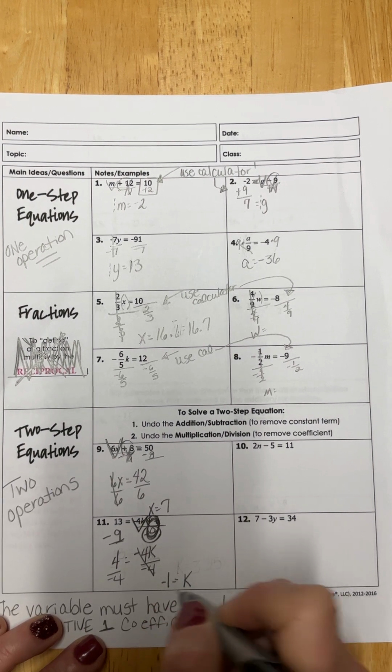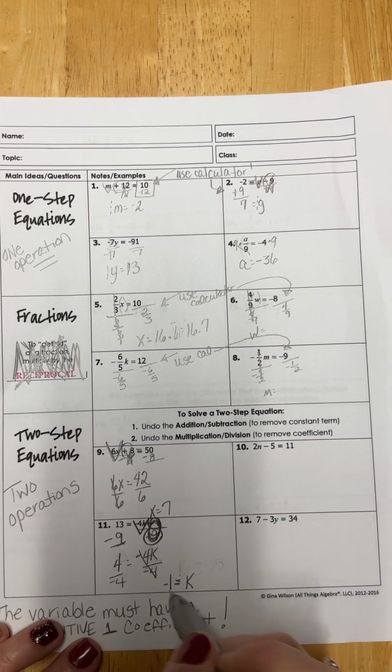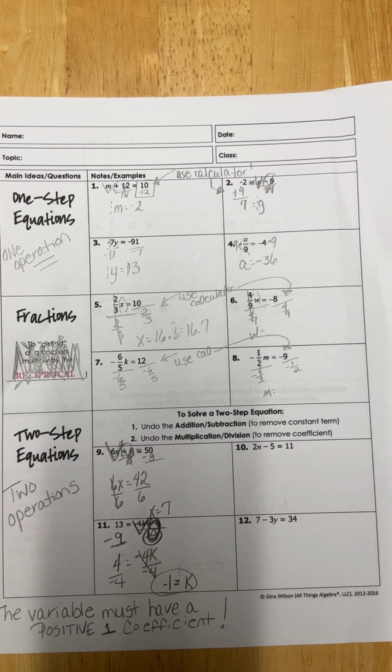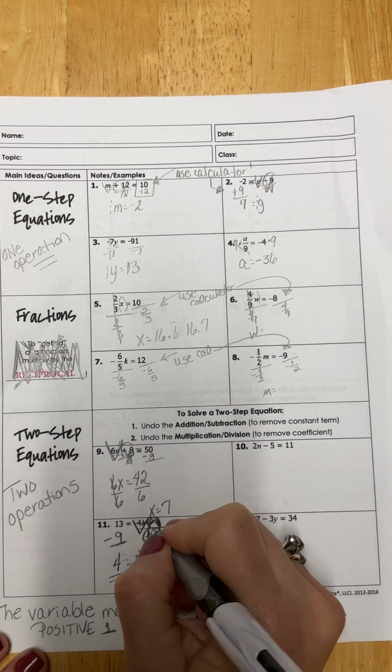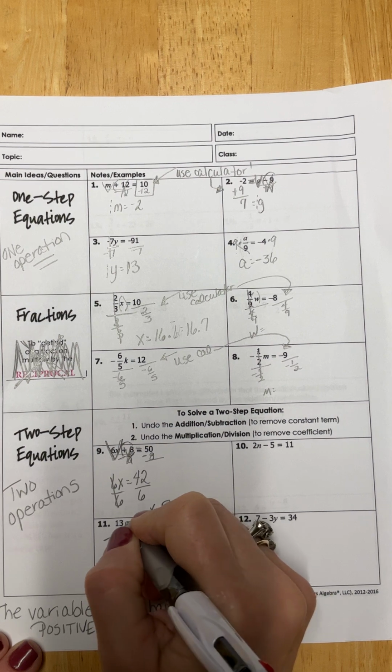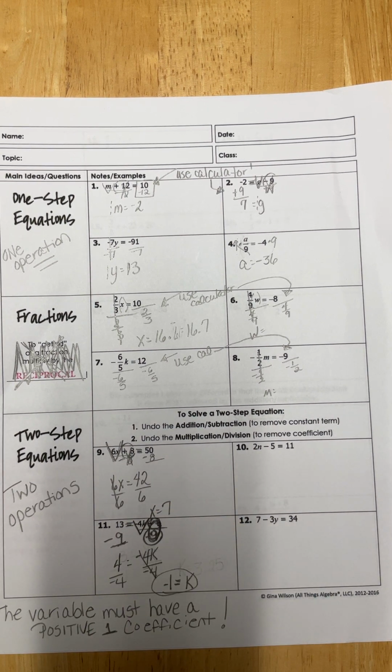A negative 1. I forgot that step. I forgot that. Look at that. Whatever you do over here, you have to do on the other side of the road. You got to cross the road and do the same thing.